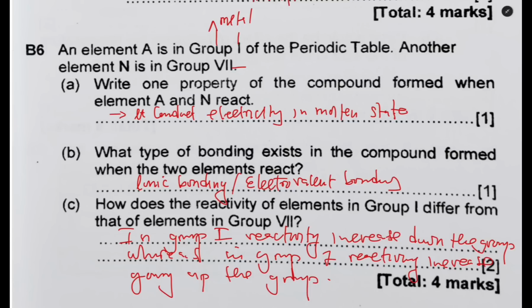So in metals, starting with the first one, going down the group, reactivity increases, which means the one that is at the bottom is the most reactive. But in non-metals it is different. The one on top is the one that is reactive. The one at the bottom is less reactive. So if we were to follow them, starting from down, going up, reactivity is decreasing. So the most reactive in group 7, which are halogens, is fluorine. Then going down, reactivity decreases.